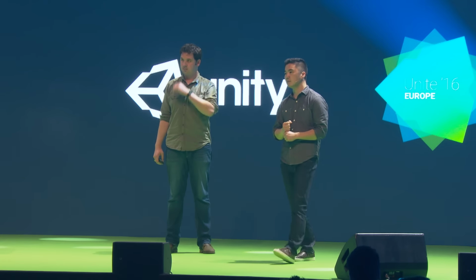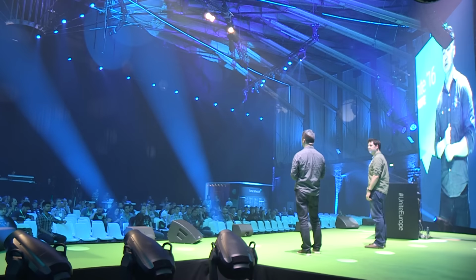And then, sorry, you had a second question. Oh, WebGL, that's right. So WebGL works with analytics. Unity IAP, we don't currently support it just yet.